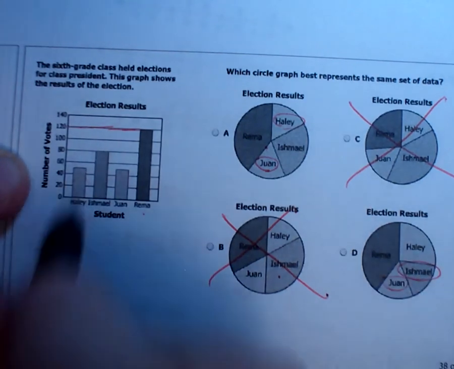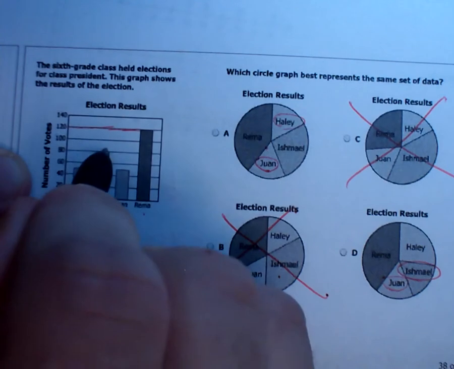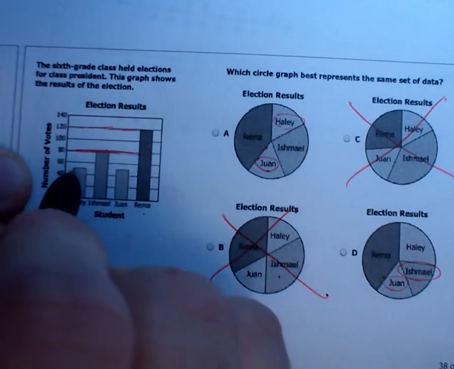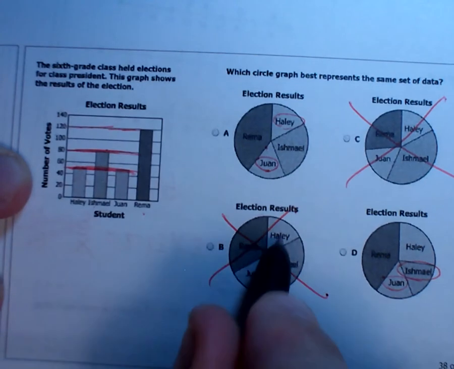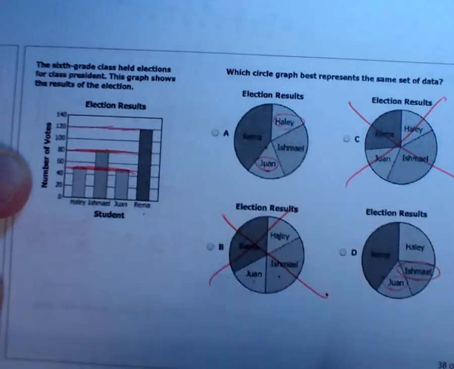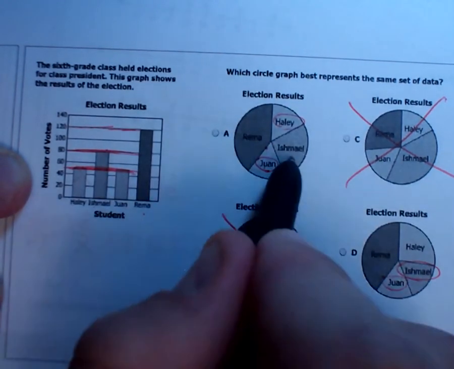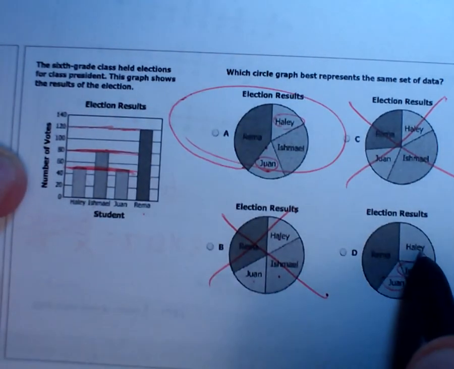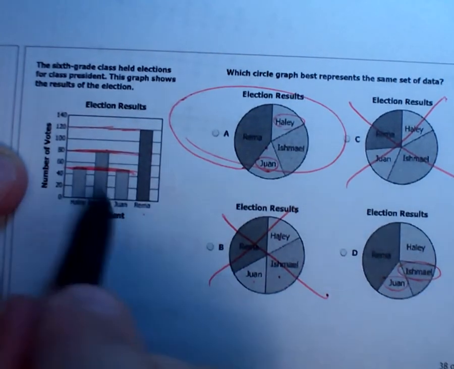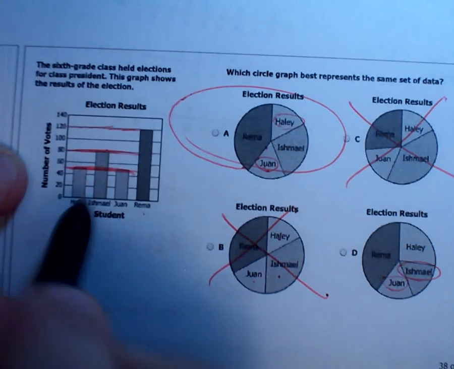So let's see which ones have the same. Well, Ishmael is in a league of his own. Juan and Haley are at the same level. So Juan and Haley are at the same level with Rima winning and Ishmael in second. It has to be A. This one has Haley above Ishmael and Juan. And Haley is not above Ishmael.